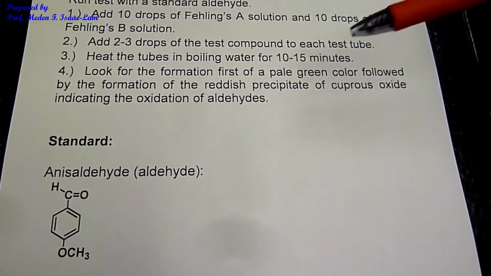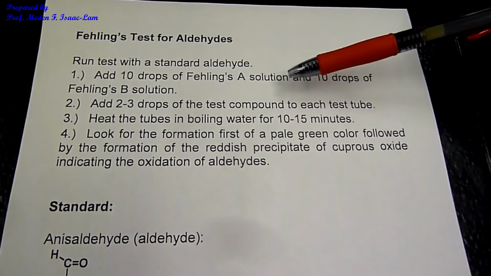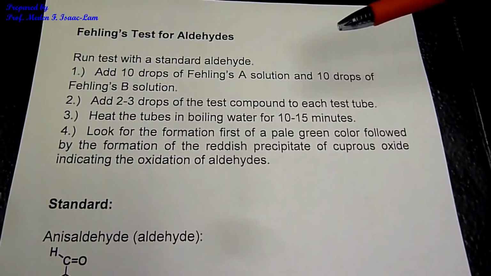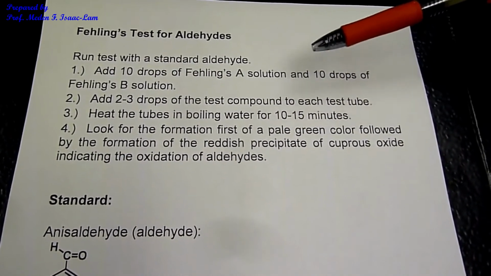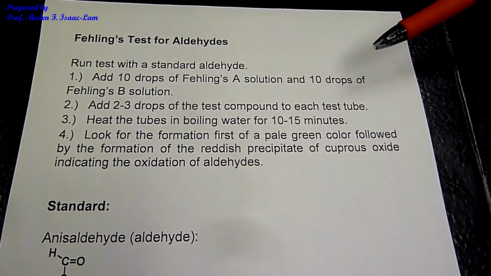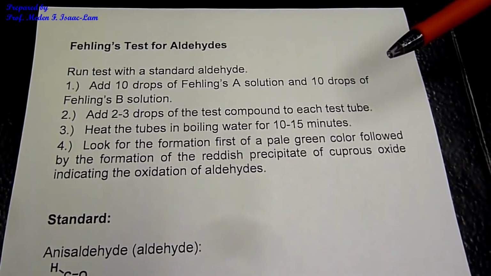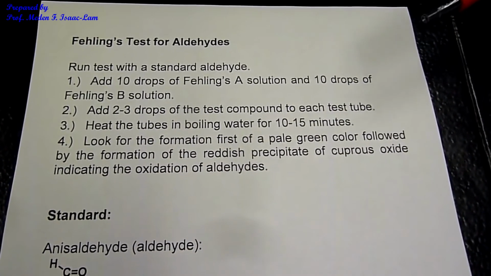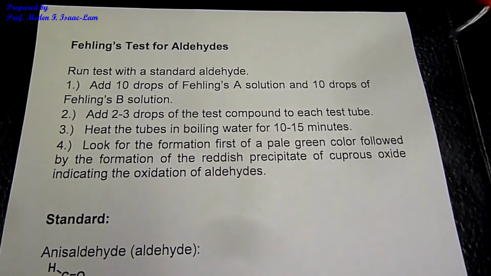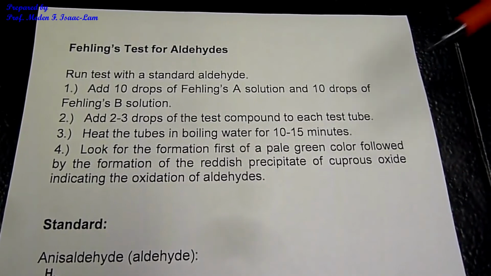We are now going to mix together the Fehling's solution A, which is copper(II) sulfate, with Fehling's solution B, which is potassium hydroxide, so it's basic. Then we add 2 to 3 drops of the test compound to each tube, the unknowns and also the standard.